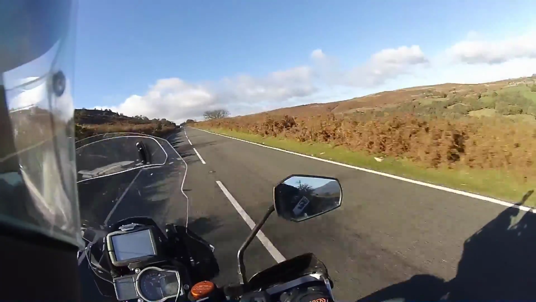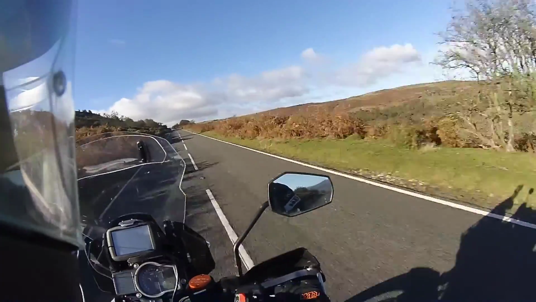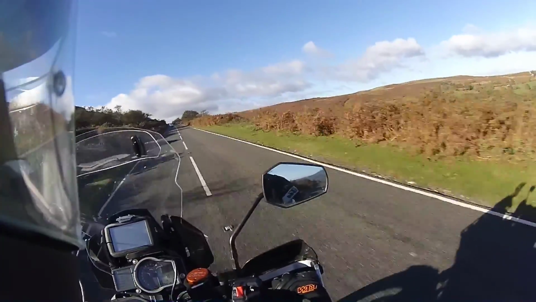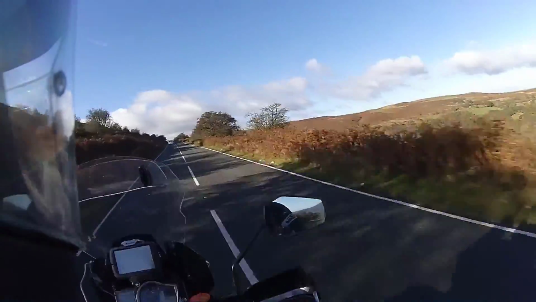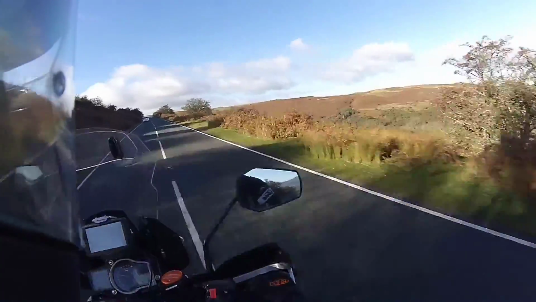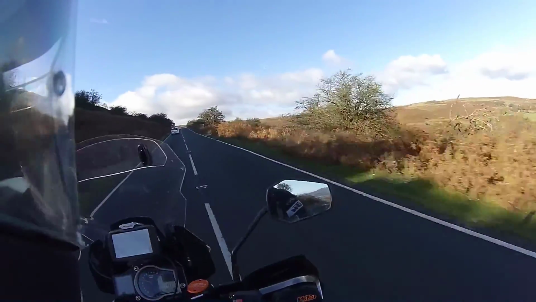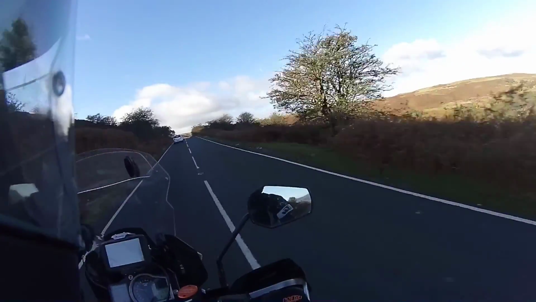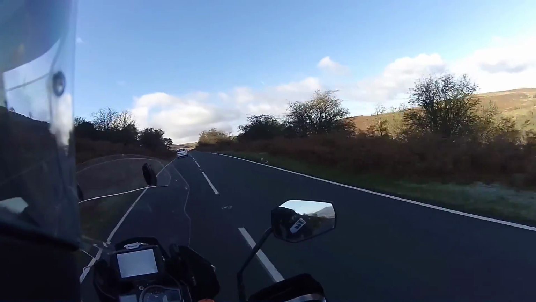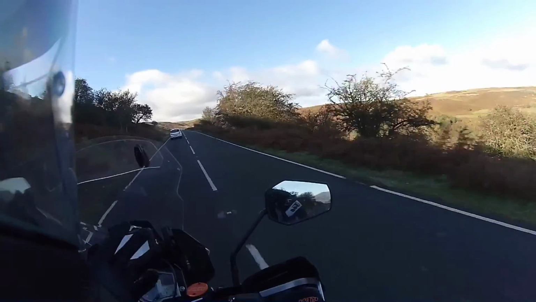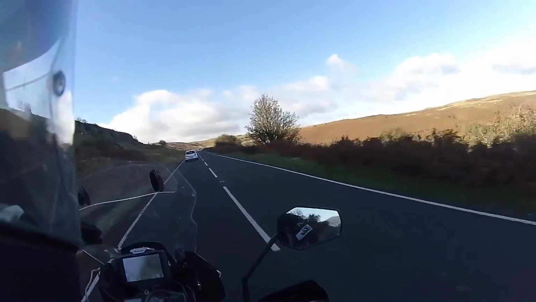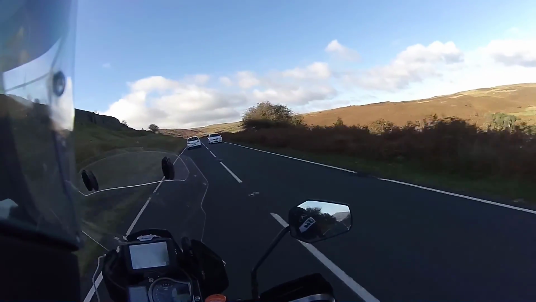The difference between trying to race on a track and riding on a road to keep yourself safe and give yourself as much information as possible. You know, that system that IAM teach called IPSGA, Information, Position, Speed, Gear and Acceleration, it's all about information. Top of that tree is having as much information as you possibly can.